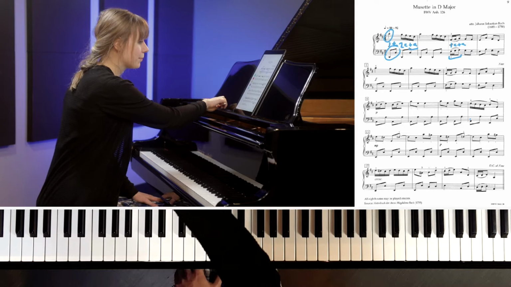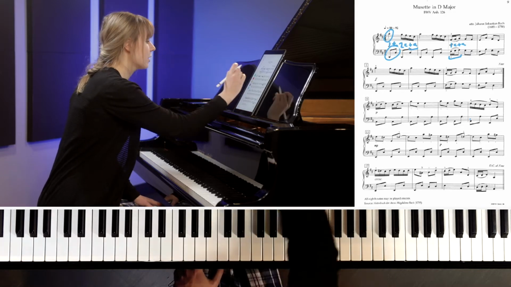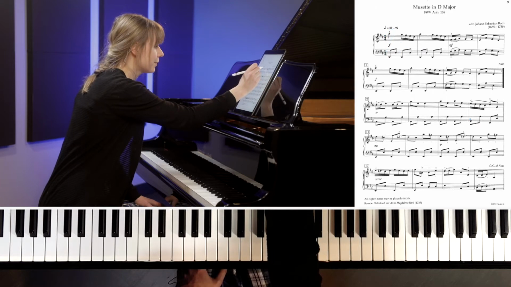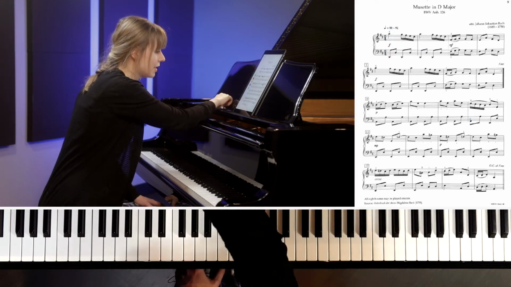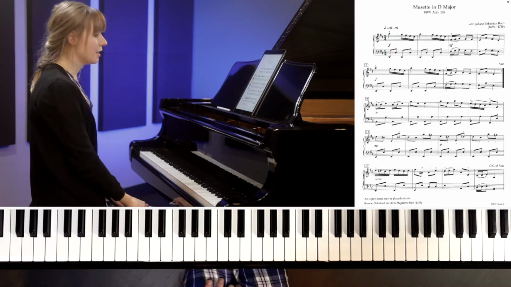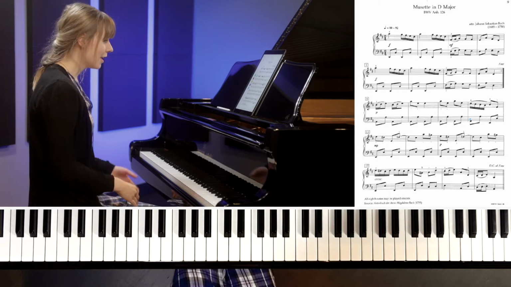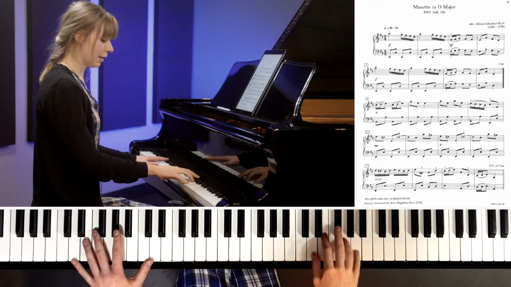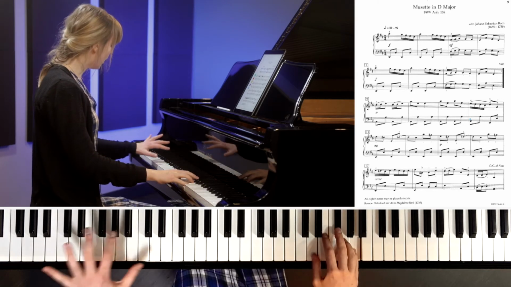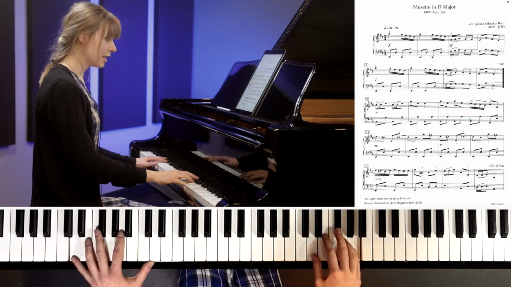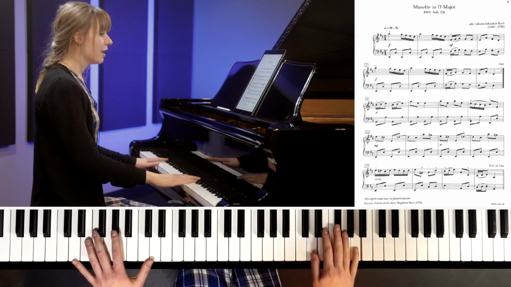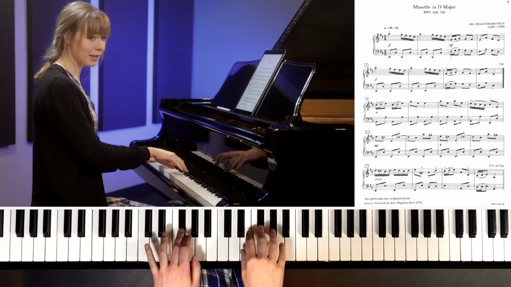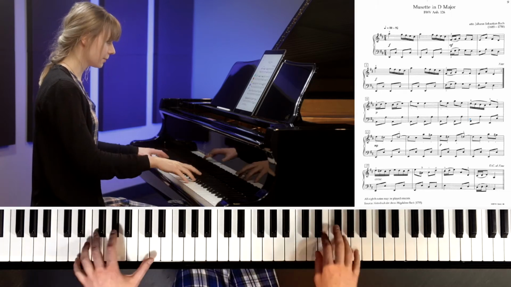So let's move on. After we've figured out all of our subdivisions and we start playing it, you're going to notice that there is a large challenge in this first line. And that is, we start with our hands out here. Our pinky is on A over here, our other pinky in the left hand is on D down here, and then in the third bar, we have to jump to the middle of the keyboard. I will show you.